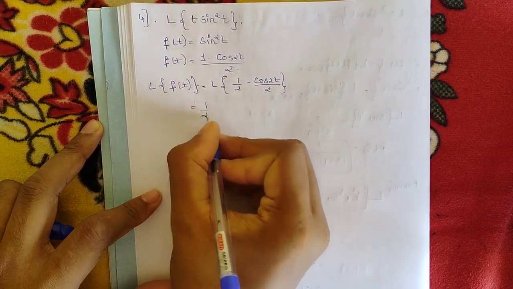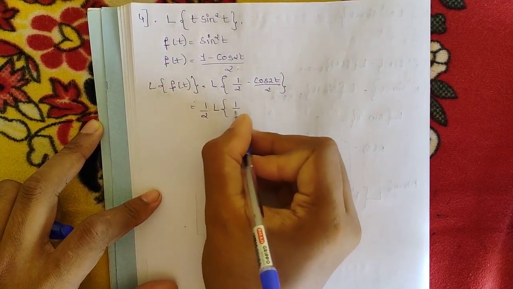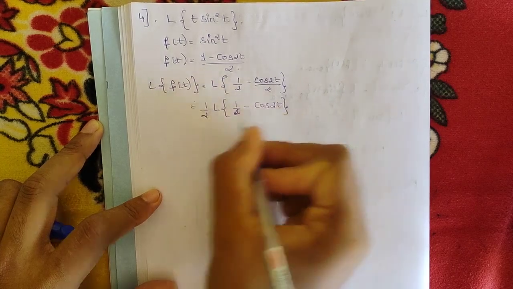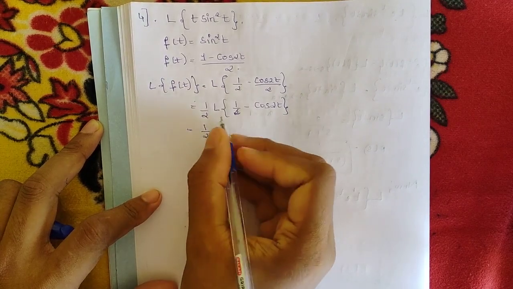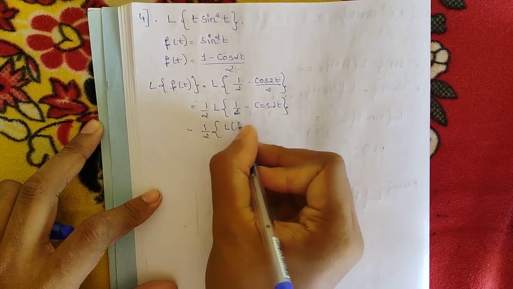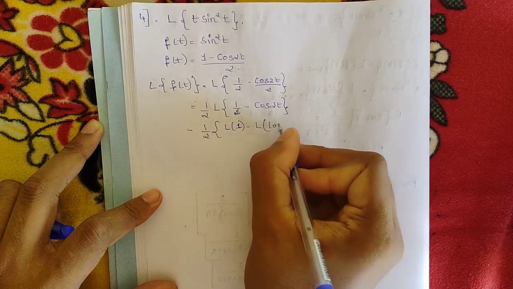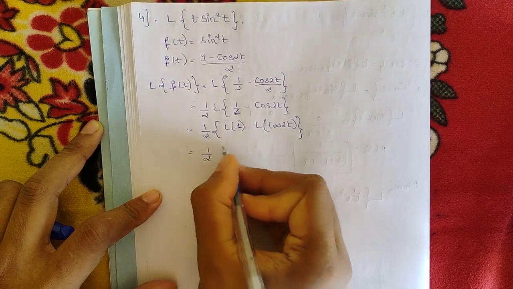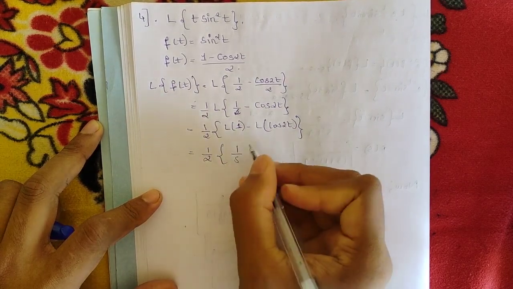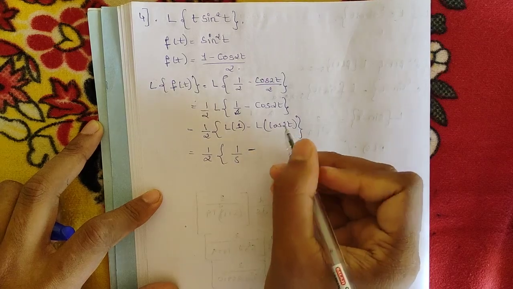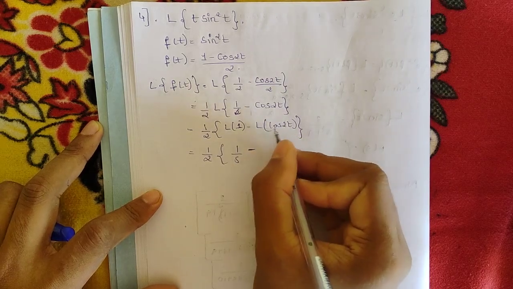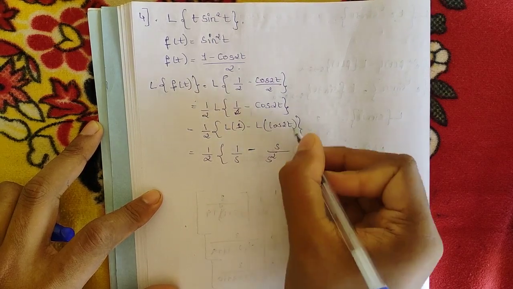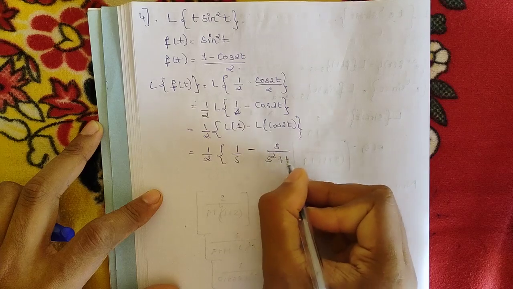So here 1 by 2, take it common, sorry, 1 minus cos 2t. So apply the linearity property, 1 by 2 into L of 1 minus L of cos 2t. Okay, that is equal to 1 by 2 into Laplace transform of 1 is 1 by s minus Laplace transform of cos 2t is given by cos at is given by s divided by s square plus a square. So s divided by s square plus, in place of a we are having 2, so 2 square is 4.